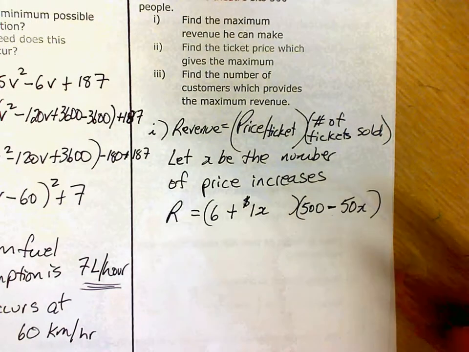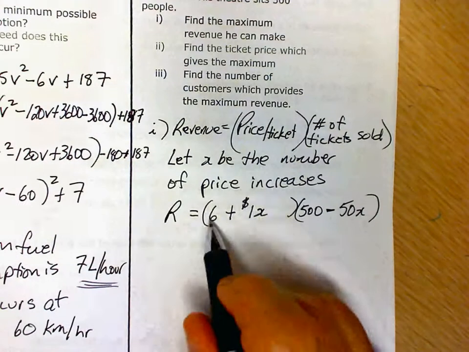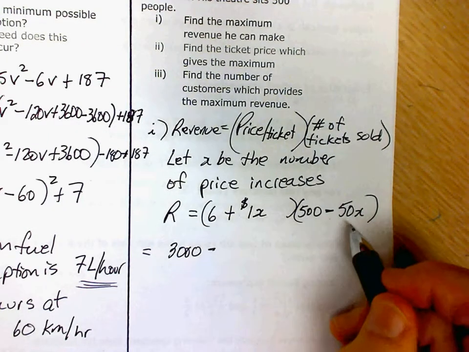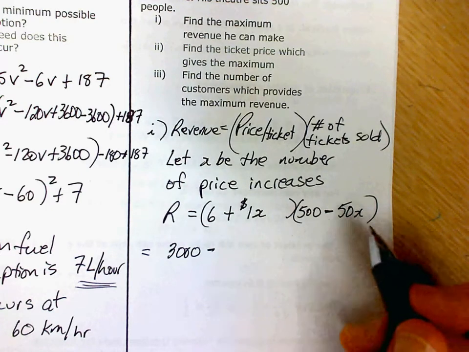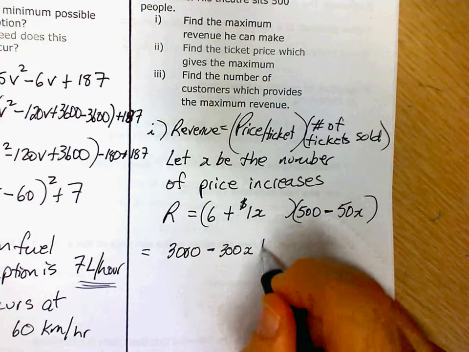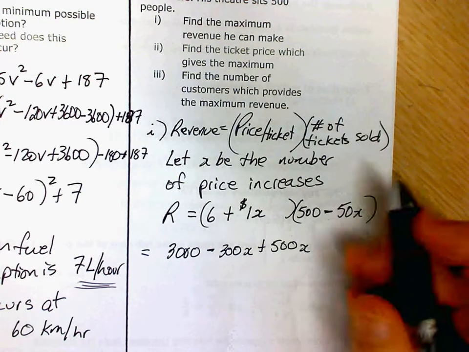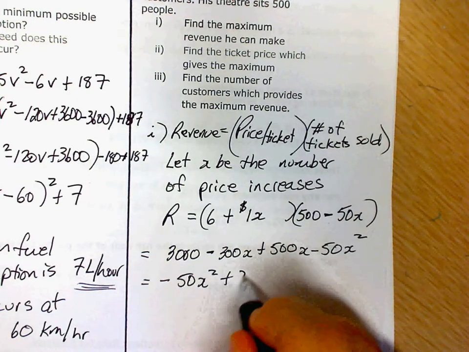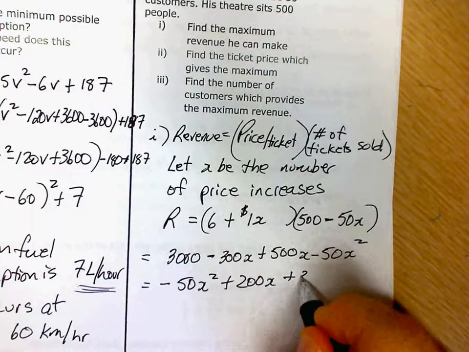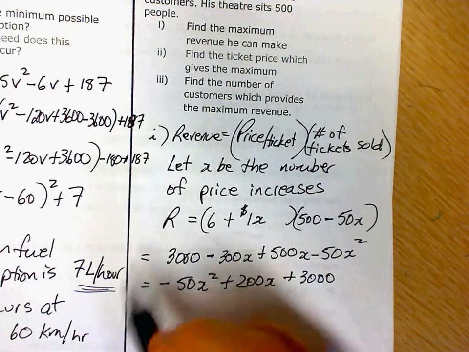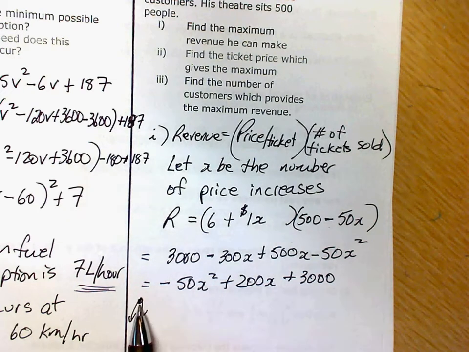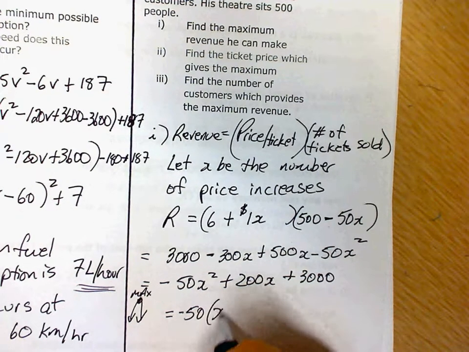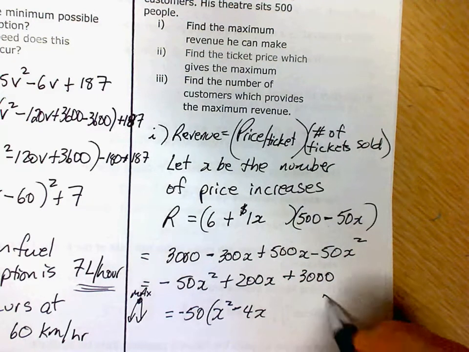So we go 6 times 500 is 3,000, minus 6 times 50, so 6 times negative 50 is negative 300x, plus 500x, and that's going to be negative 50x squared. So that's negative 50x squared plus 200x plus 3,000. So notice a is negative. Right away you know it opens down, and your vertex will represent a max, right? Let's factor out the negative 50. So far so good?